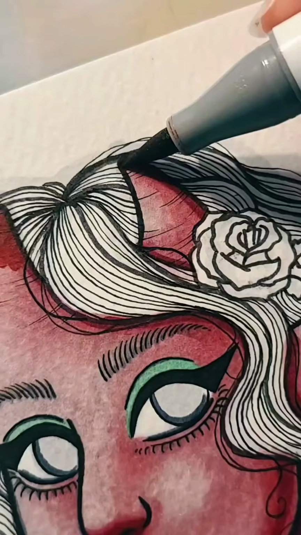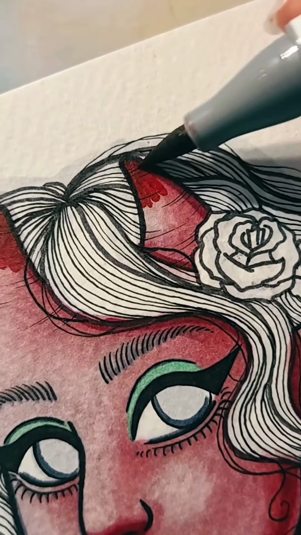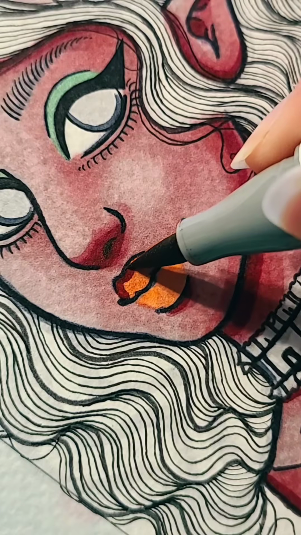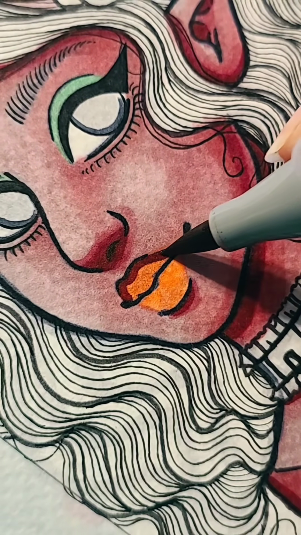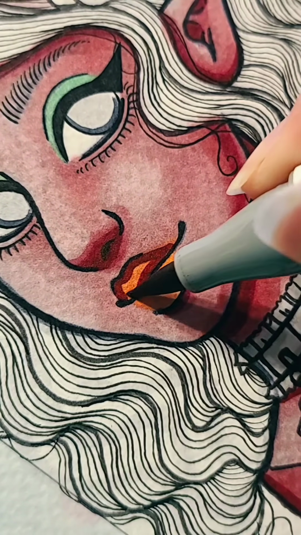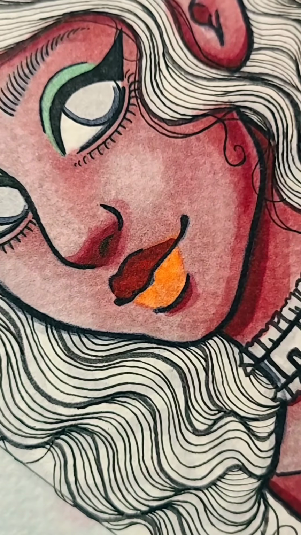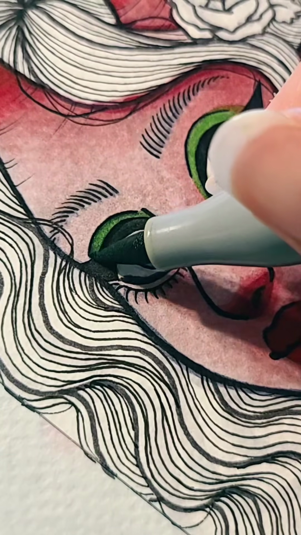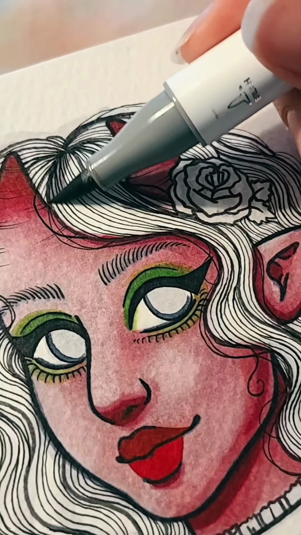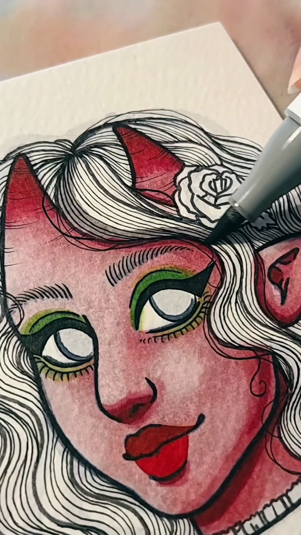In an attempt to make her look as Halloween-y as possible, I went with a desaturated pink skin color. And of course the horns definitely help too. I added red to the tips of those to kind of bring in the red horn of the filter. And then you're gonna have to trust the process on this.